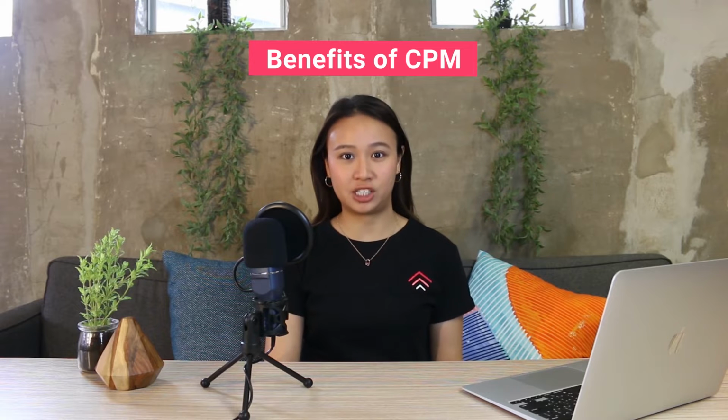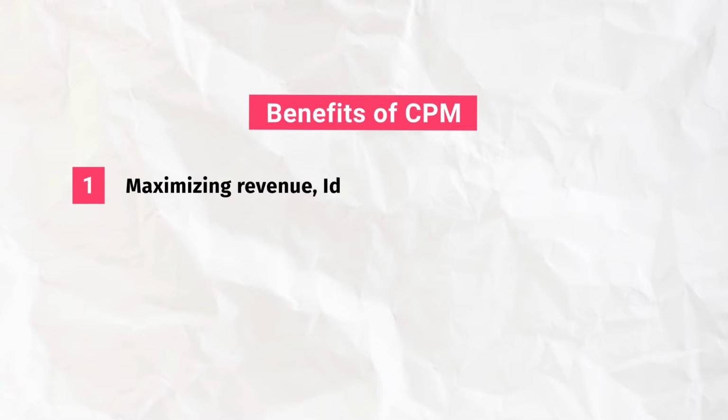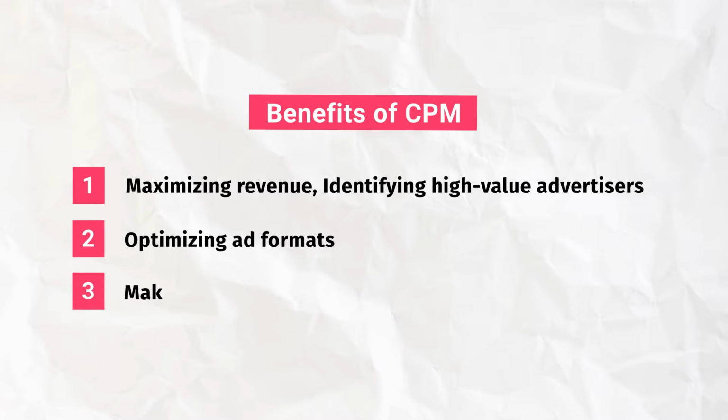If you're still wondering what's so special about CPM, just know that publishers who understand their CPM rates are at a massive advantage, and they are able to open up themselves to benefits such as maximizing revenue, identifying high-value advertisers, optimizing ad formats, and having the ability to make data-driven decisions.